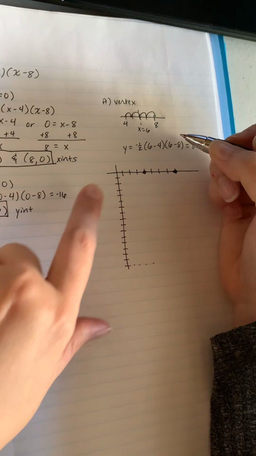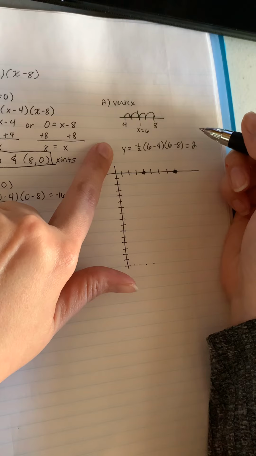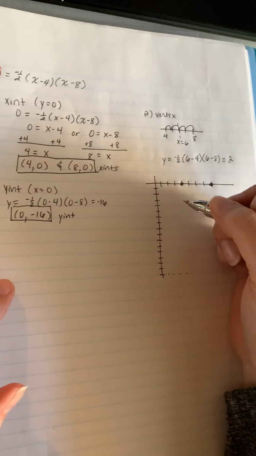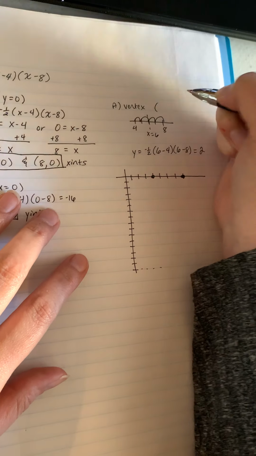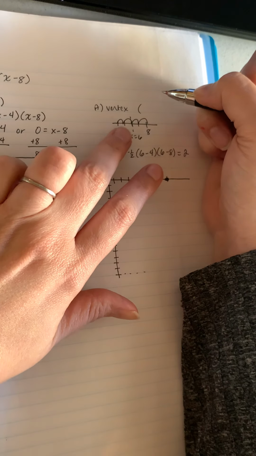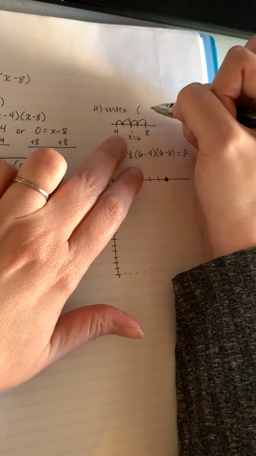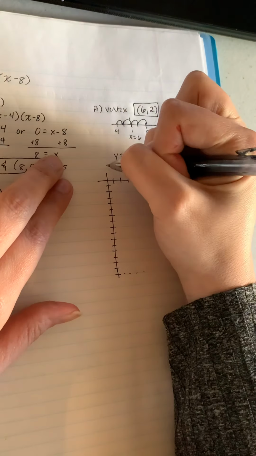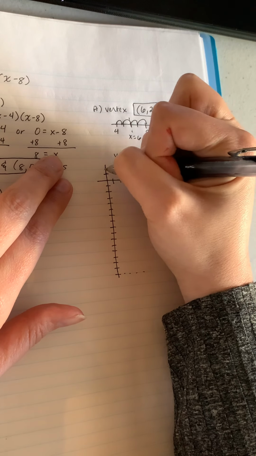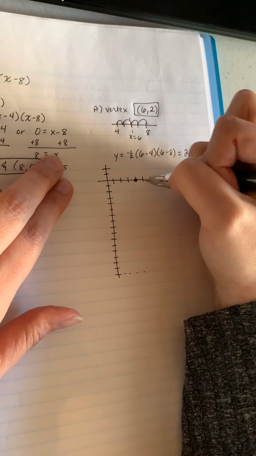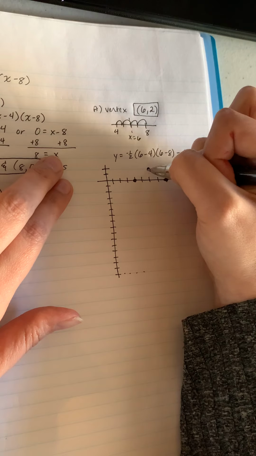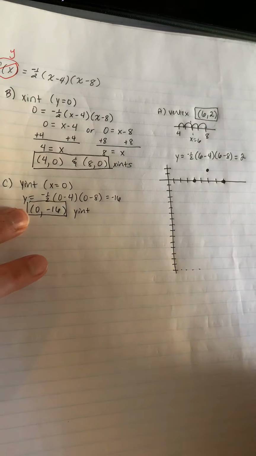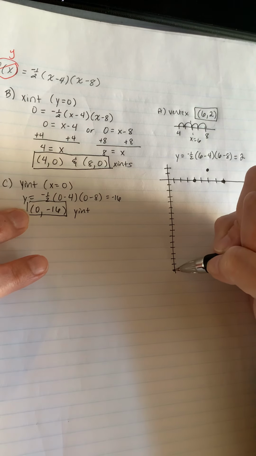All right, and then we found that the vertex was, oh wait, 0, negative 16 is the... I didn't write the vertex. Let me write that. That was, what, 6, 2. Good thing I gave myself a little room. So 4, 5, 6, 2. Right? And then my y-intercept was 0, negative 16.